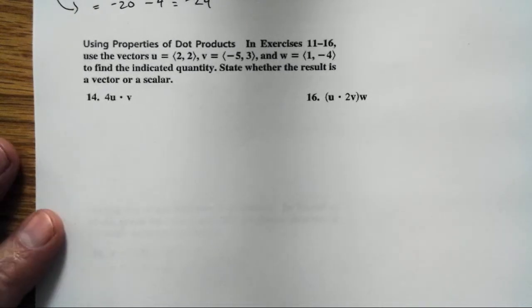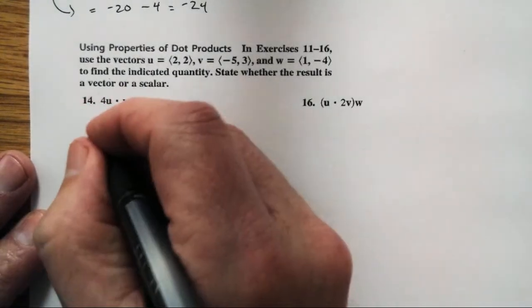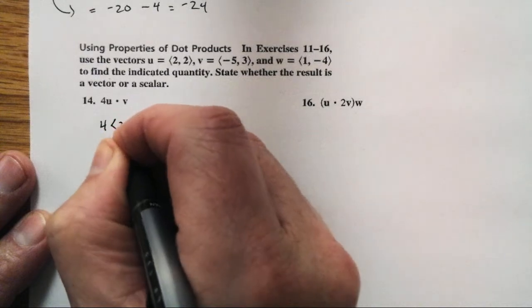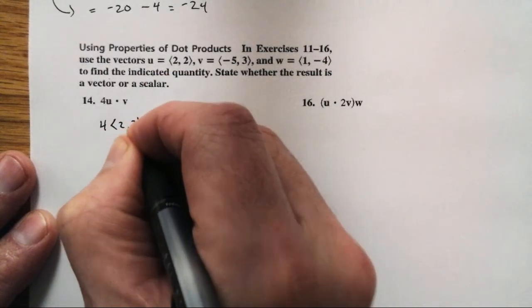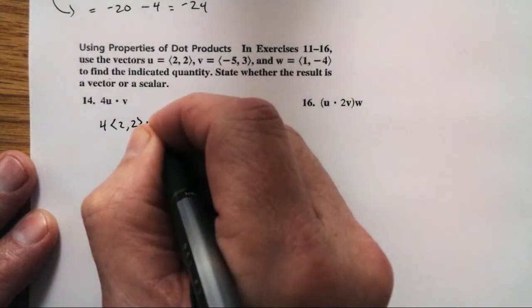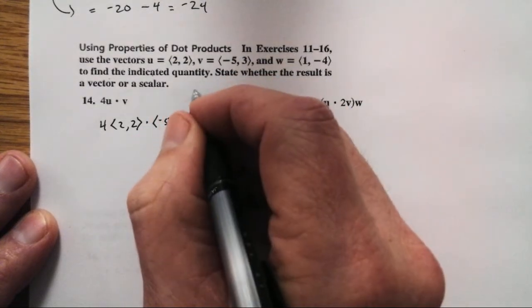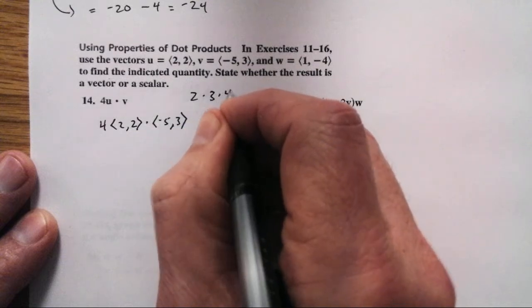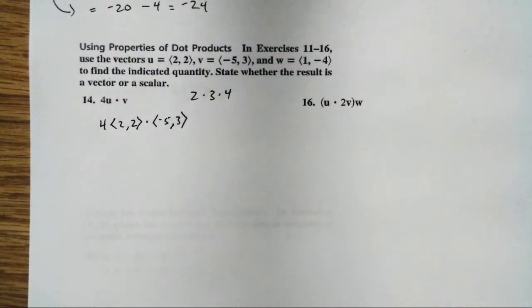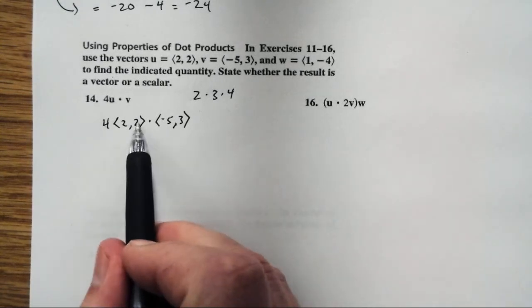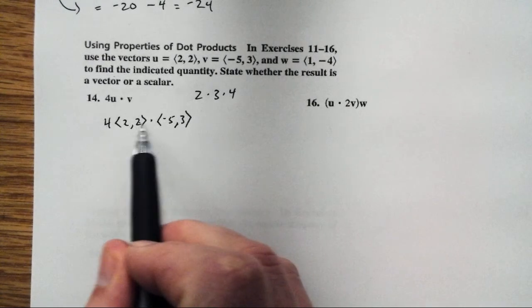Here's some good news. We're going to use our properties. If we take 4 times u, which is given as 2, 2, times v, which is given as -5, 3, just like if I was multiplying 2 times 3 times 4, I can multiply those in any order I want. You could multiply 4 into the 2, 2, and then dot product these.